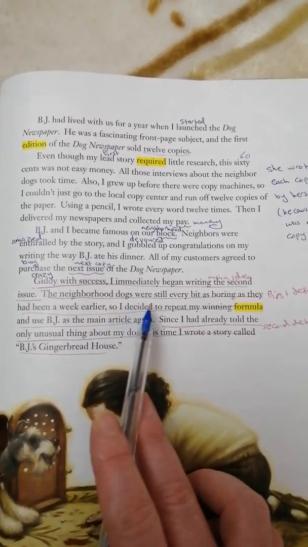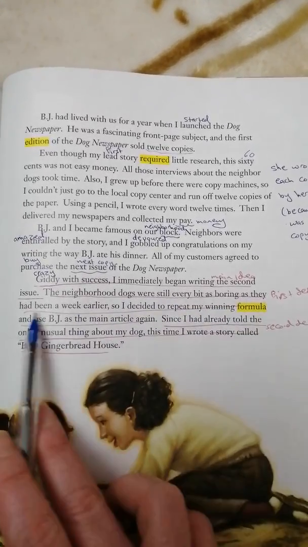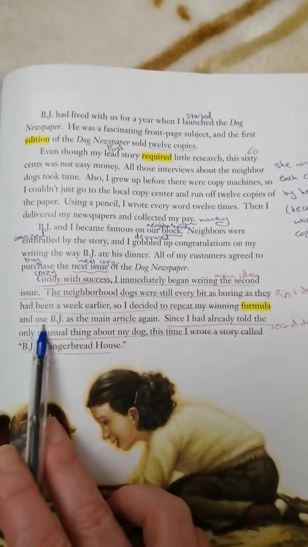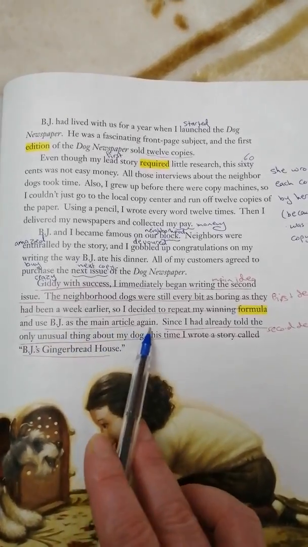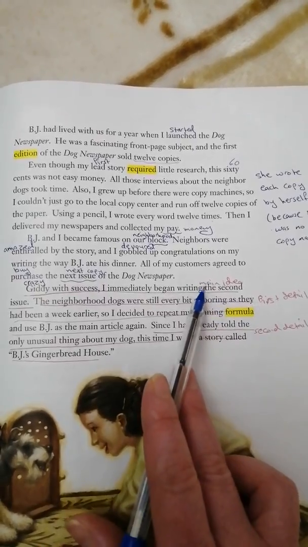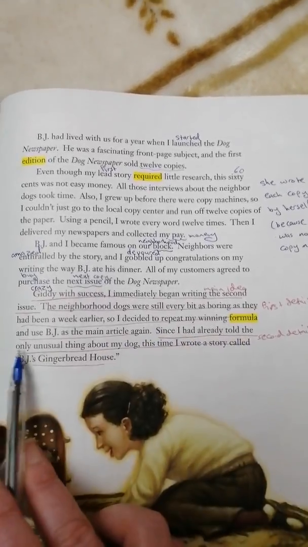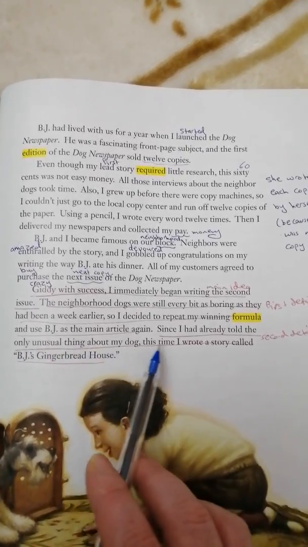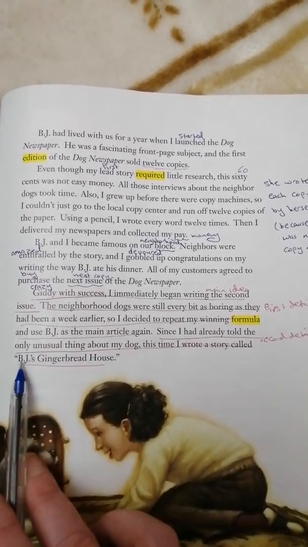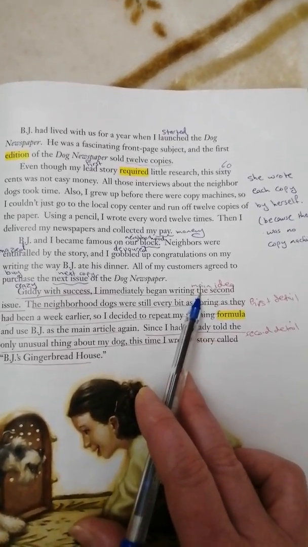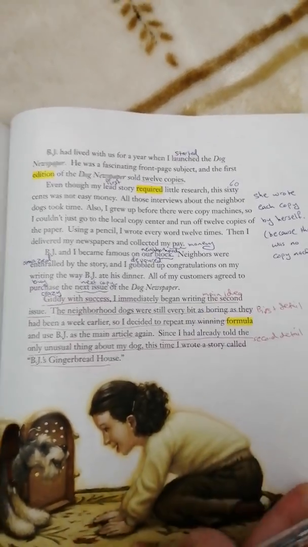The neighborhood dogs were still every bit as boring as they had been a week earlier, so I decided to repeat my winning formula and use BJ as the main article again. This is the first detail that supports this main idea. And the second one: since I had already told the only unusual thing about my dog, this time I wrote a story called BJ's Gingerbread House. This is the second detail that supports the same main idea. So this is about main idea and details.